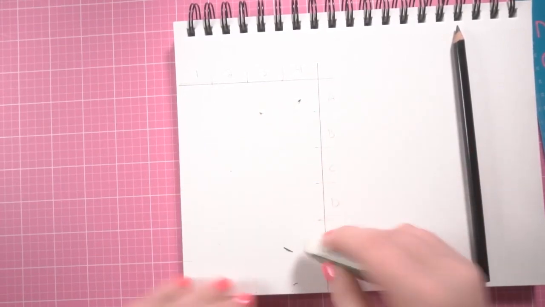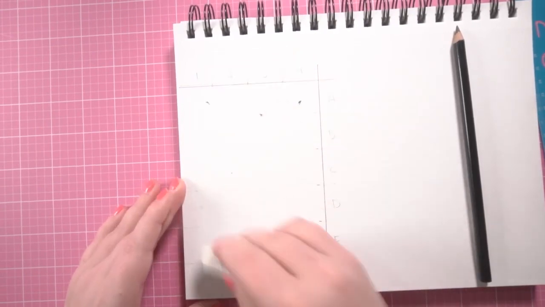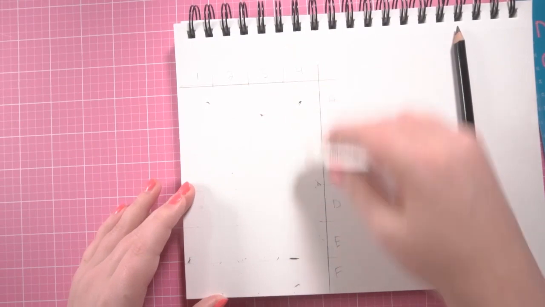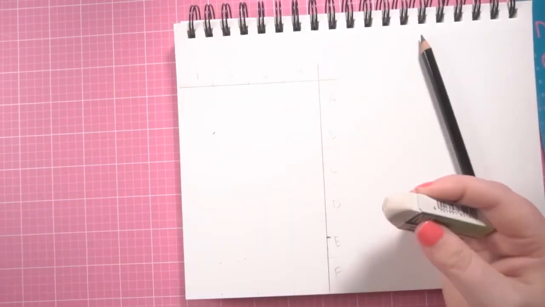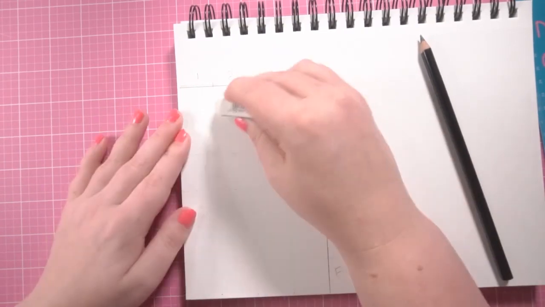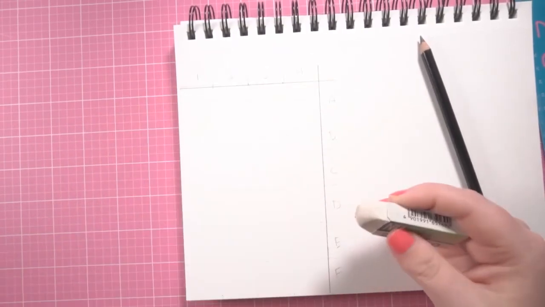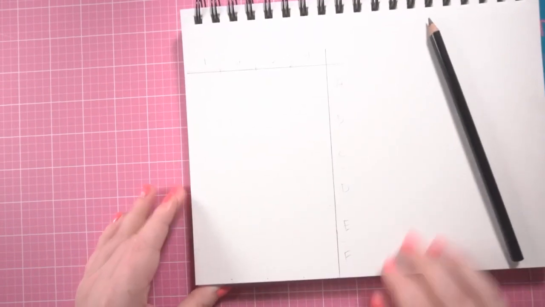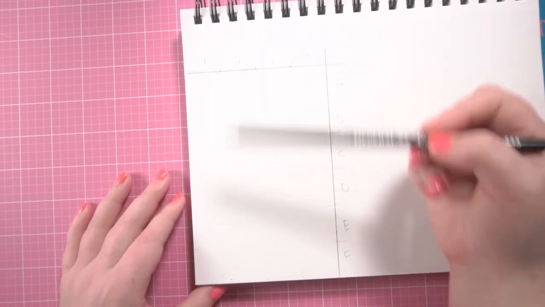So clean it up really good. You'll see that this part might take a little while to get it nice and erased, and that's why it's really important to draw as lightly as you can, because if you draw really hard lines, then it's hard to go back and erase. So if you draw lightly at first, it'll save you a ton of time. Okay, so now we can get started on our drawing.